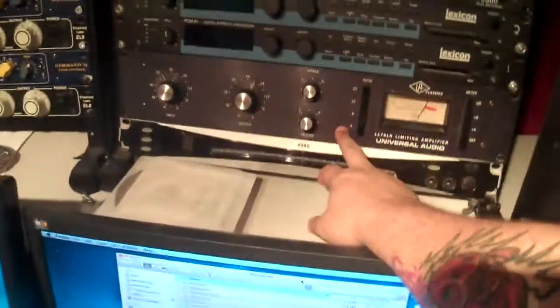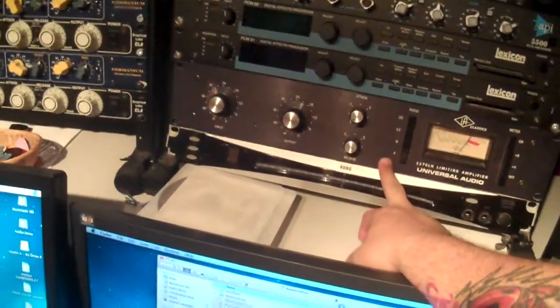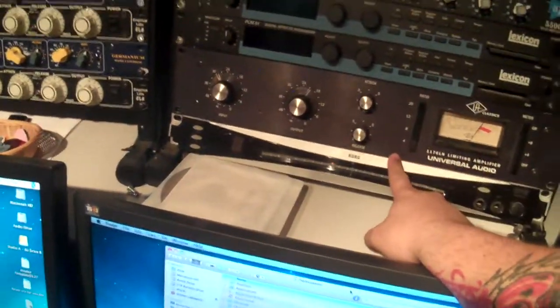Continuing, we have a Universal Audio 1176LN limiting amplifier. This is really, really cool, modeled after the great Urei compressors, the 1176. At home, I have an LA610, which is based on the LA-2A compressor. That's the 1176. Same company, just different types of electronics and bits in them to make them sound a bit differently.